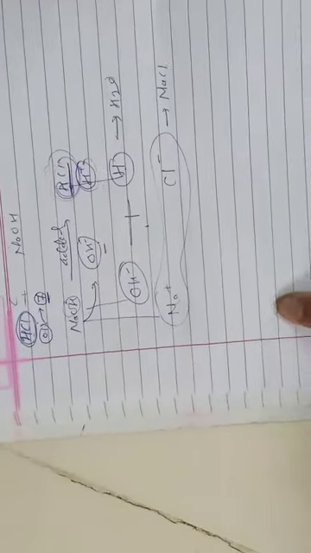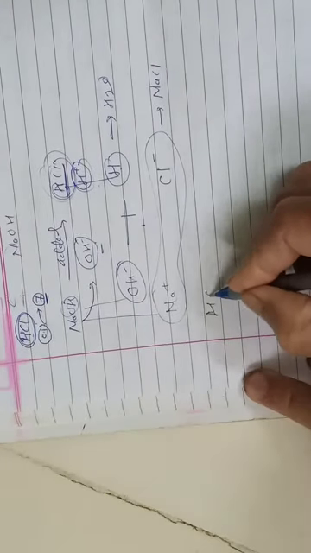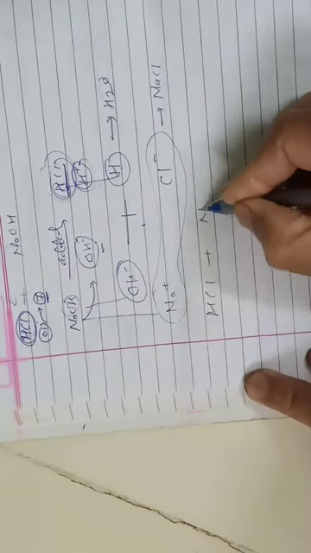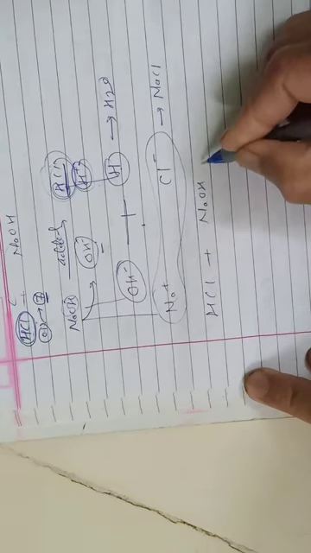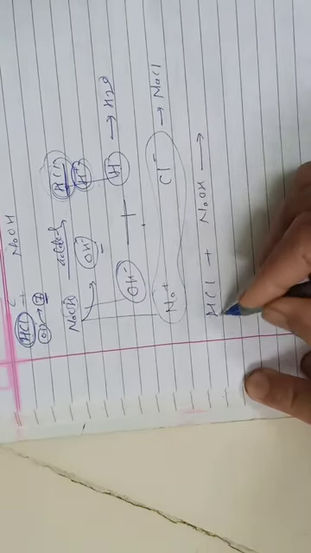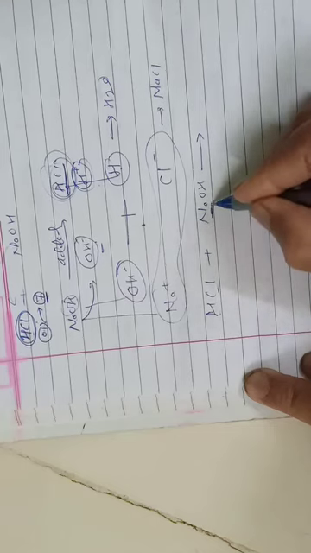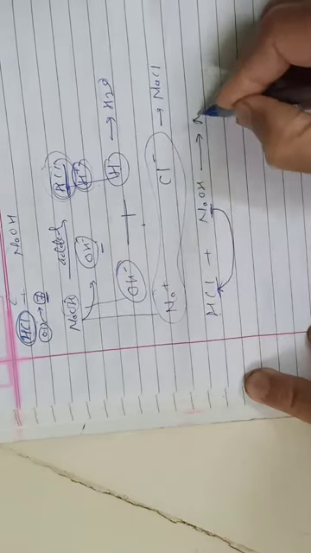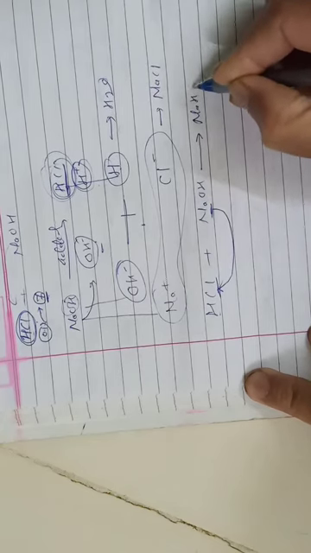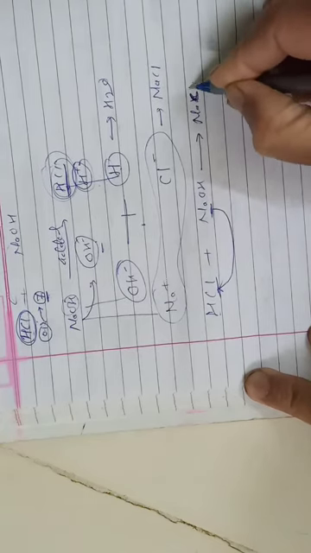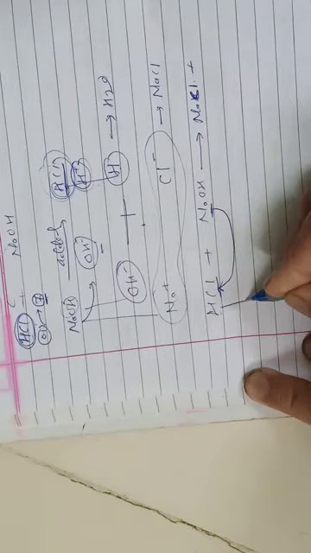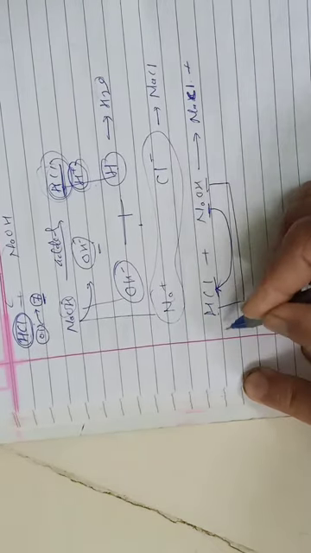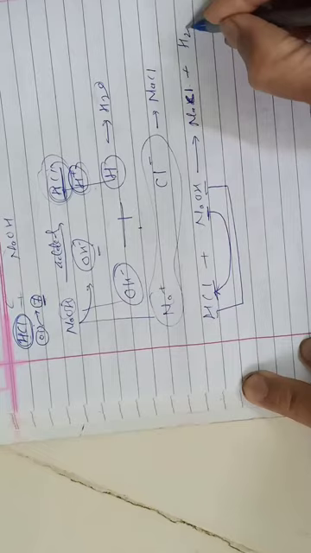Okay, that means when HCl and NaOH react, the sodium and Cl ions together form NaCl, and the H and OH combine to form H2O.